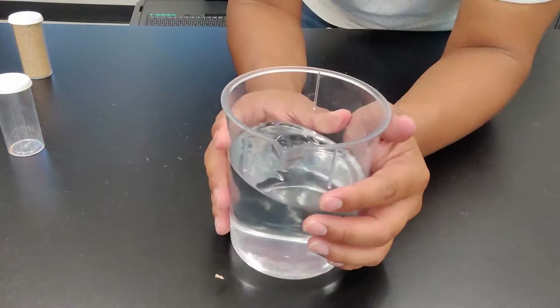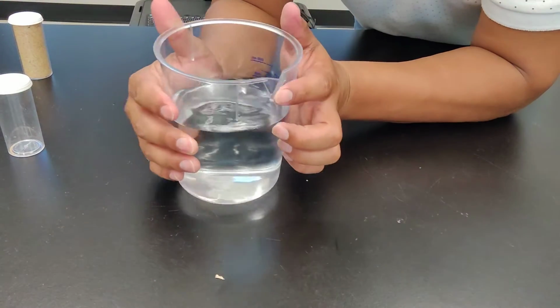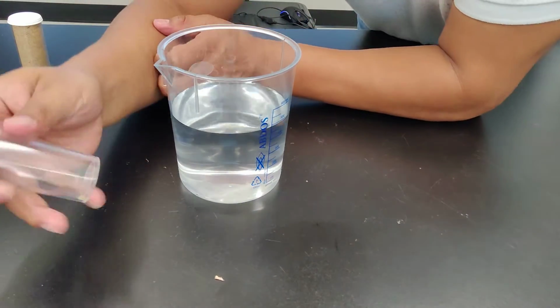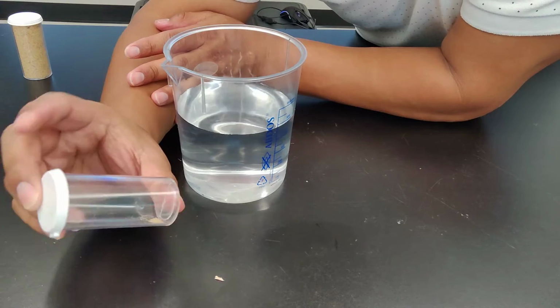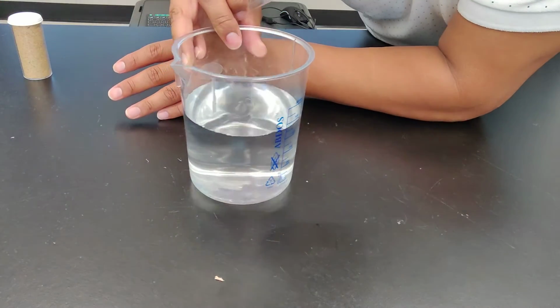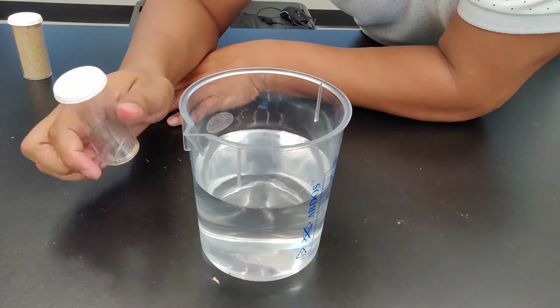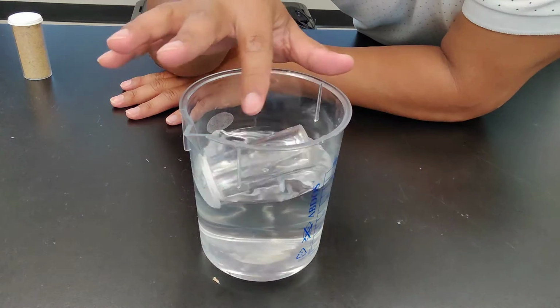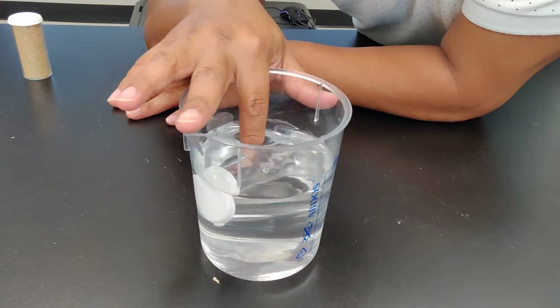All right, so right here I have the water that I'm gonna test it on. And the first one that I'm gonna use is the empty container. What do you guys think is going to happen? Okay, as you can see, if I push it down, it still floats, okay?